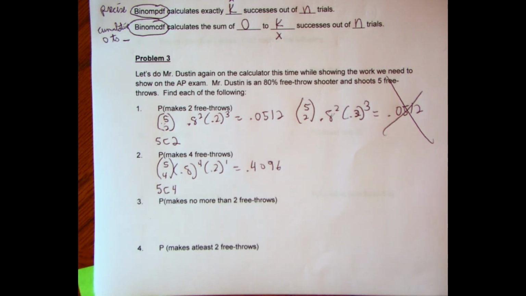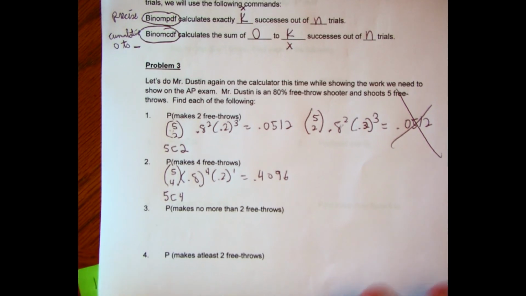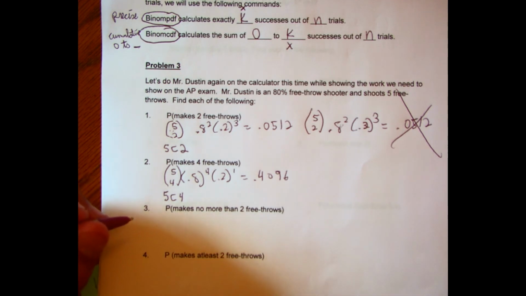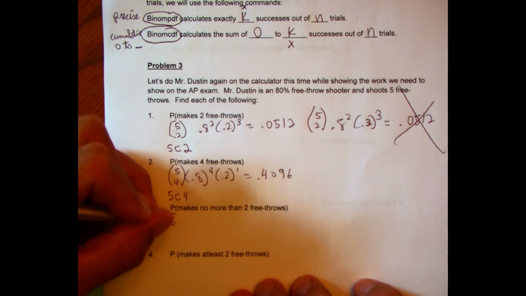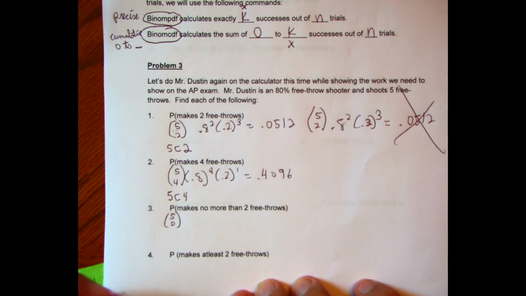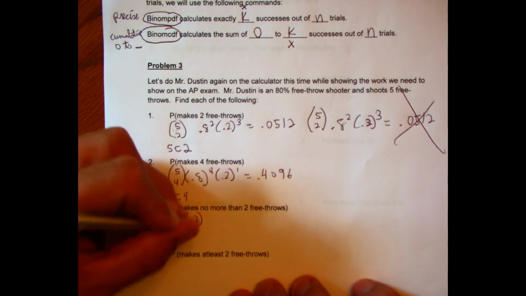Okay, he makes no more than 2 free throws. So no more than means he makes 2 or less. Well, what's the least number he can make? Well, he can make none. So you can put down 5 choose 0, though you don't have to, because for any number choose 0, 5 choose 0, 10 choose 0, 100 choose 0, there's only one way that can happen. That means that they were all failures. Well, if they're all failures, there are no successes. There's only one way that can happen, so you don't have to put it. That means that he missed them all.